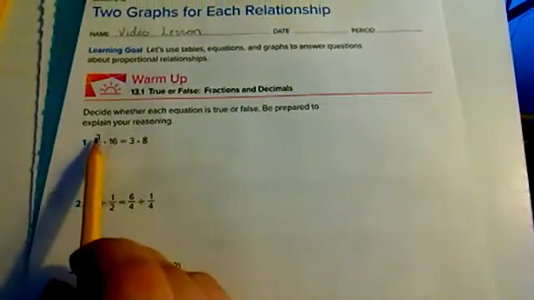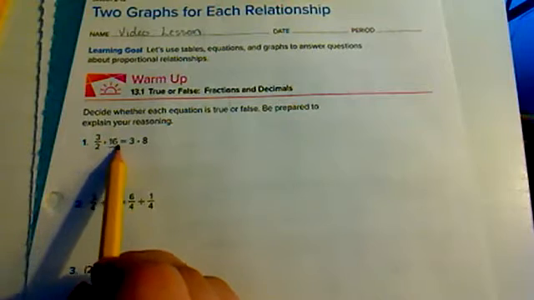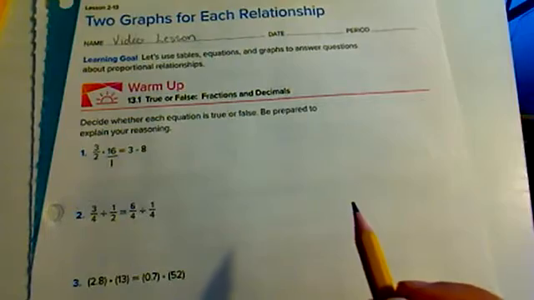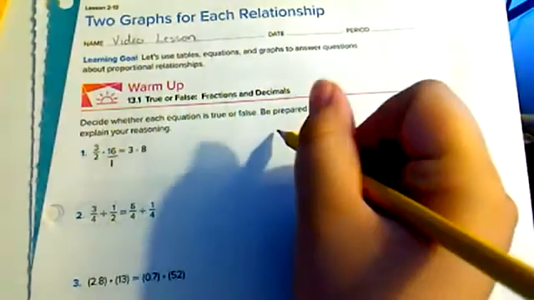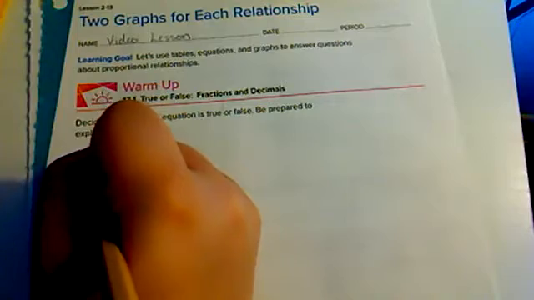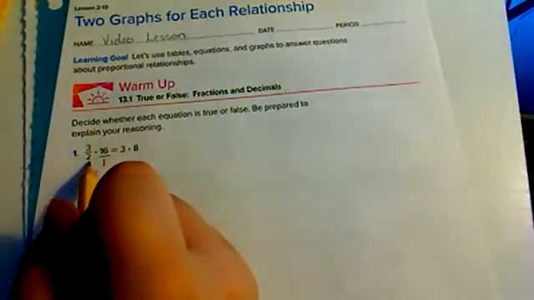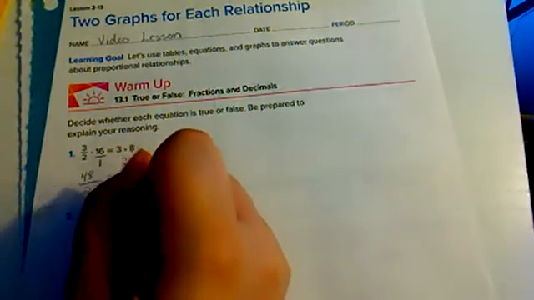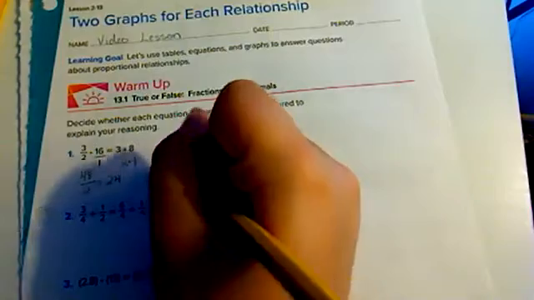All right, welcome back. So let's check this out. So we have 3/2 times 16. We're going to put the 16 over 1. So 3 times 16, that is going to give us, let's see, 16, 32, 48. And then 2 times 1. So half of 48 is 24. 3 times 8 is 24. So this one would be true.